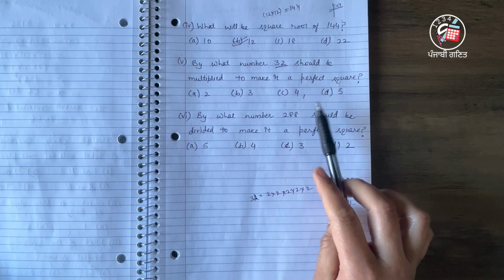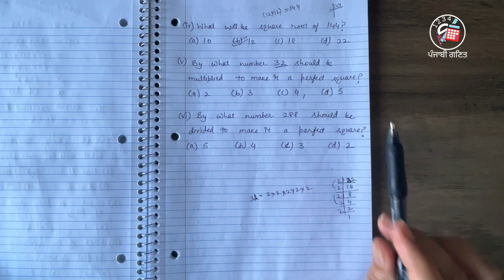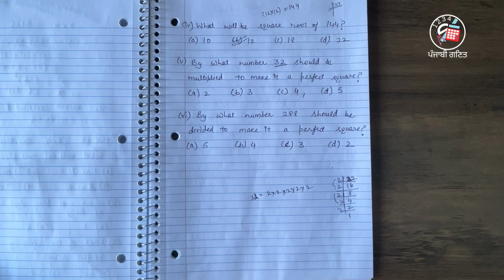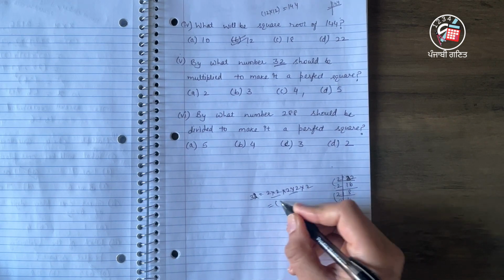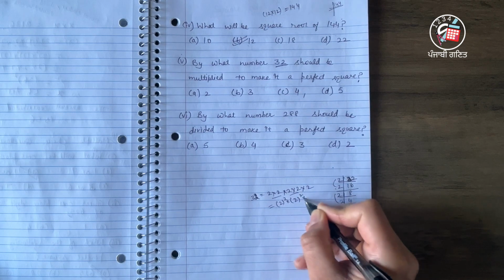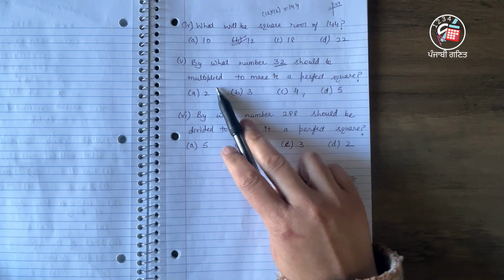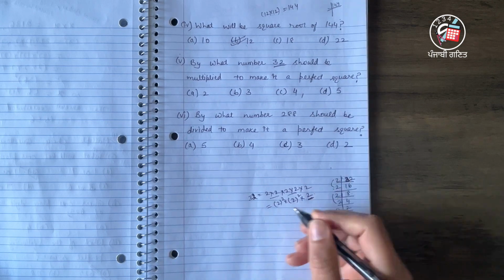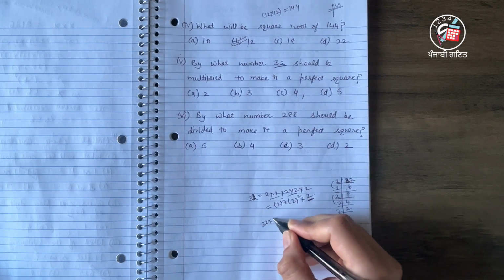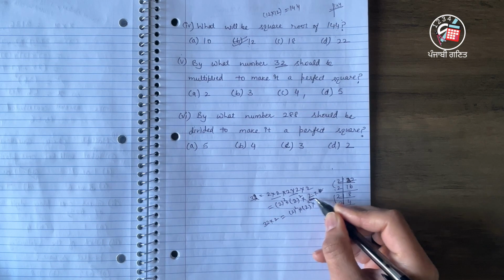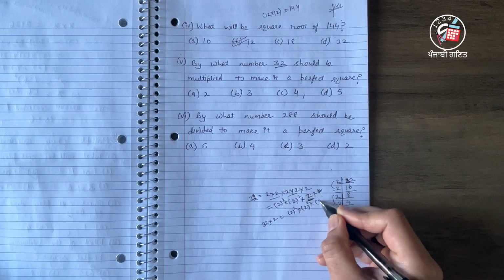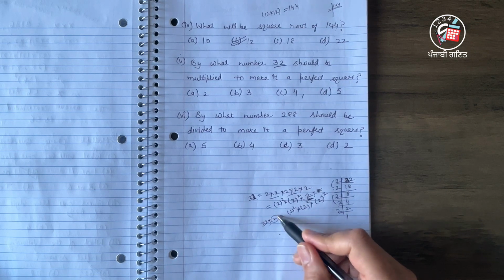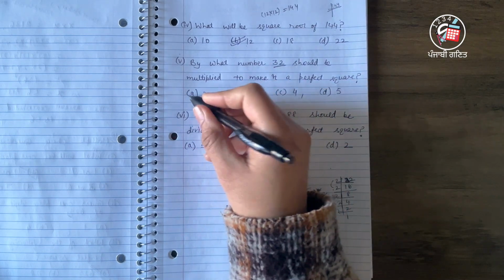Most of the time MCQs are only 1 mark questions. That's why you don't need to do this in the sum. Just do it in rough and pick the right answer. Okay, let's check the pairs. 2 square into 2 square into 2. What did they ask? Which number are we going to multiply to make it a perfect square? The number which is alone, 2, right? If we multiply 32 into 2, then it will be a perfect square. If we multiply this with 2, the last 2 will also be a square, right? Then what is the answer? They only ask for the number. This is 2. A is the right option.